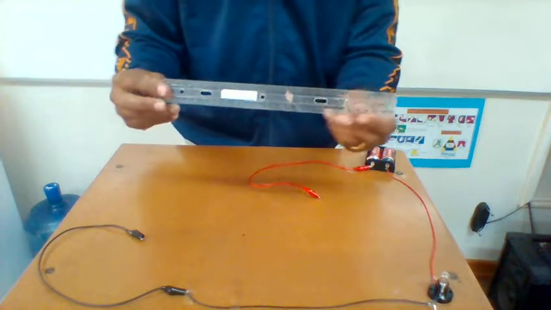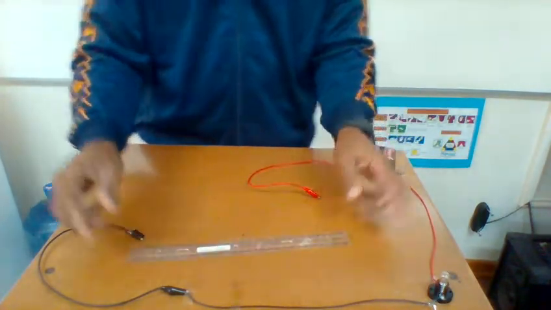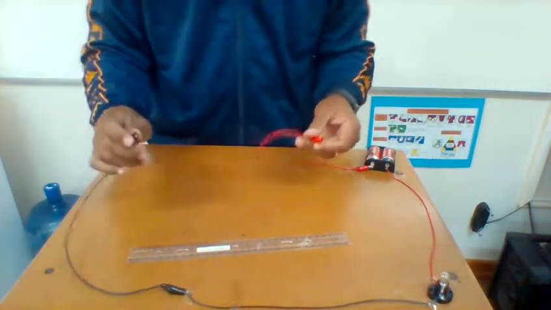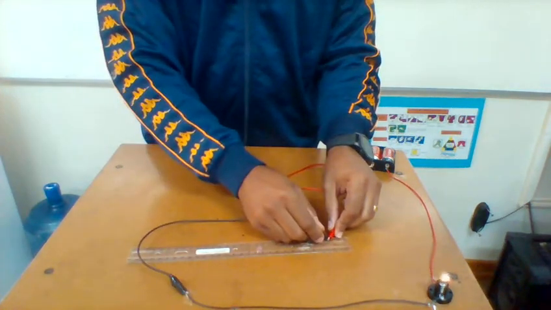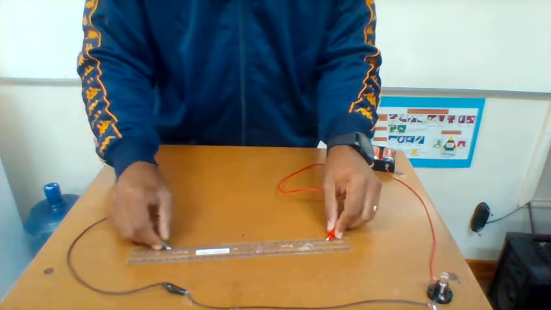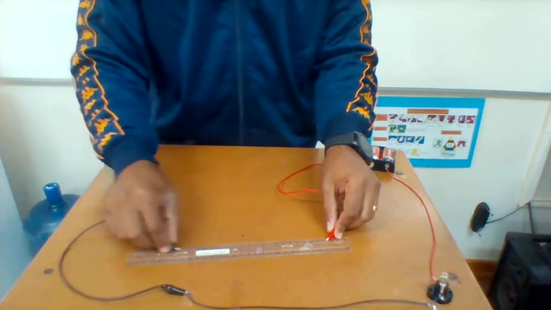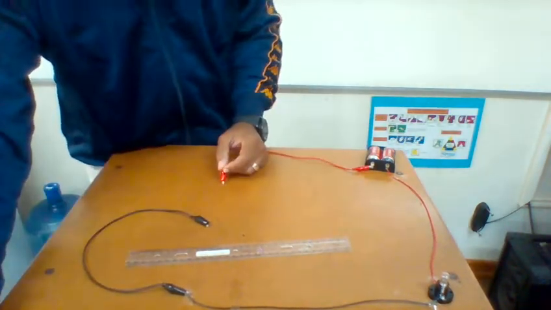What about our plastic ruler? We've already determined that the plastic on the pair of scissors was a good insulator. And same again, circuit is still on. There is no electricity flow through plastic. It is an excellent insulator also.